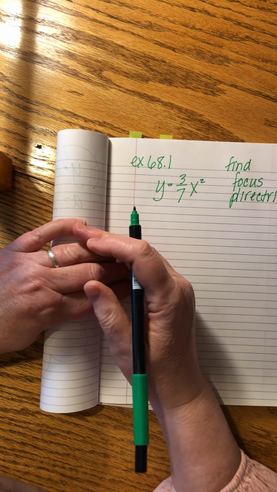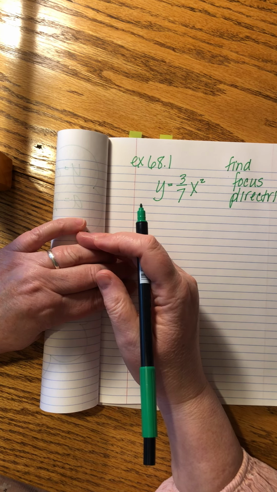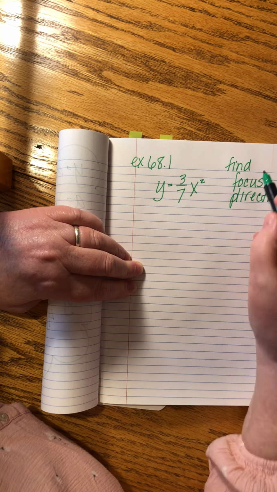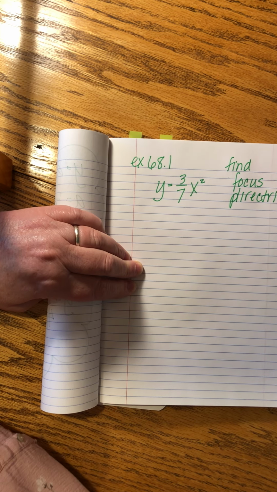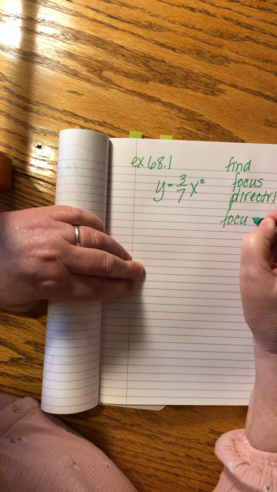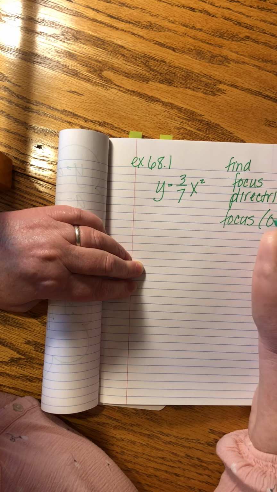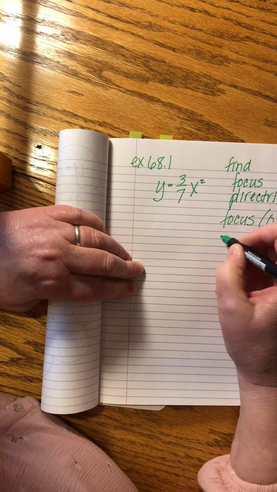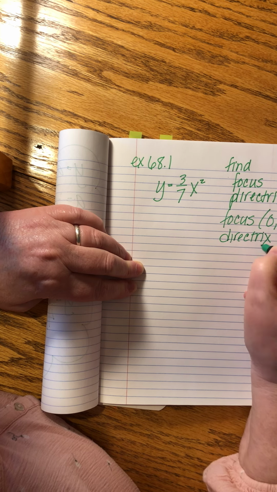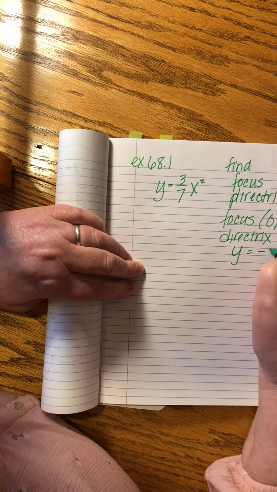Okay, how do we do that? We know that the focus equals P. I'm writing this from our notes on the other page. The focus is at (0, p), and the directrix is at y equals minus p.